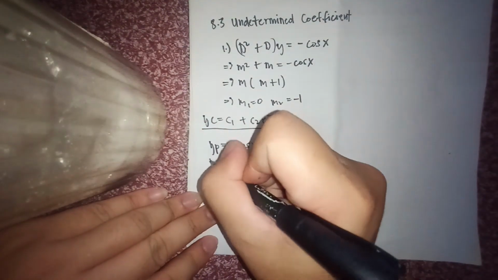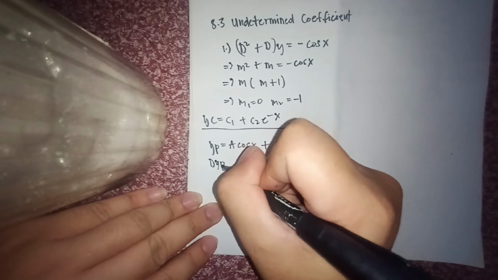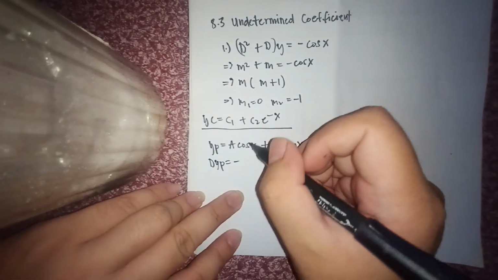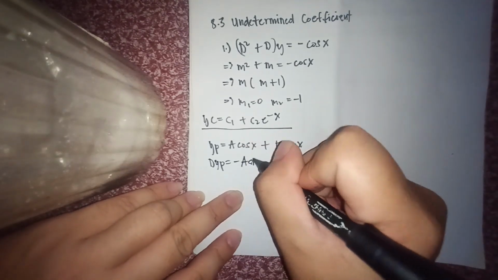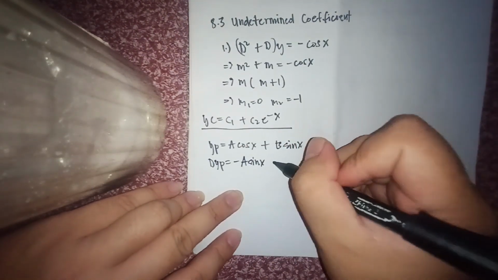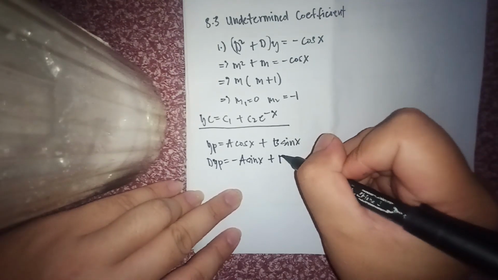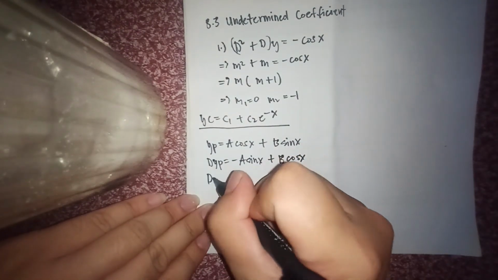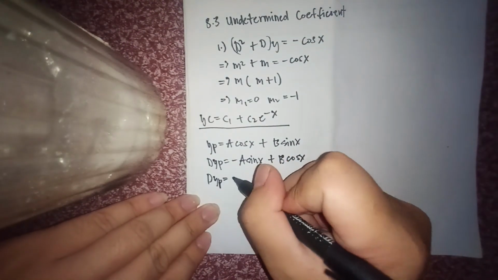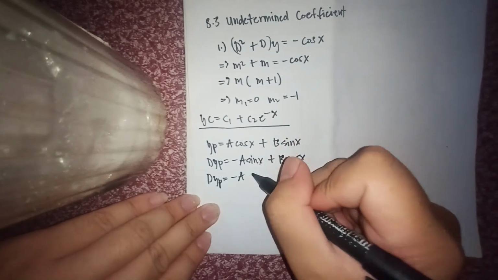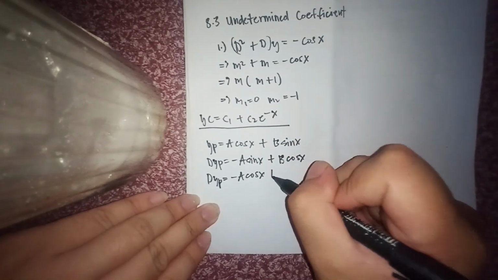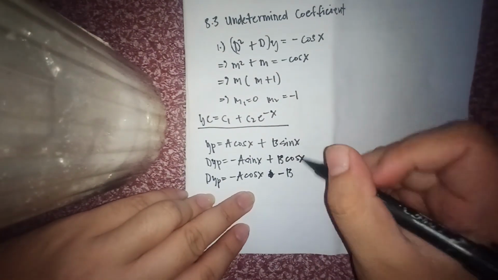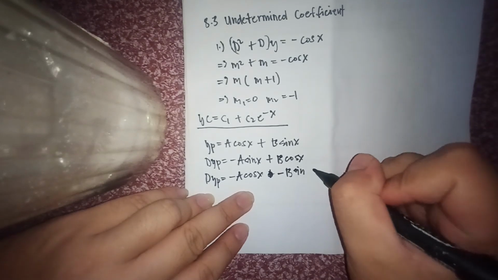So first derivative of yp is equal to negative a sine x plus b cosine x. And our second derivative, we have negative a cosine x plus negative b sine x.